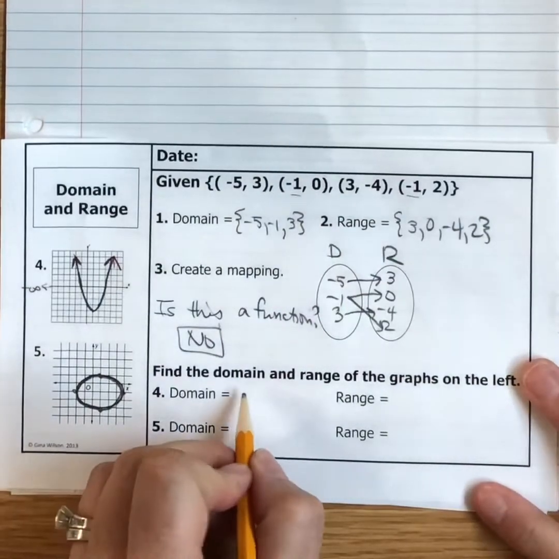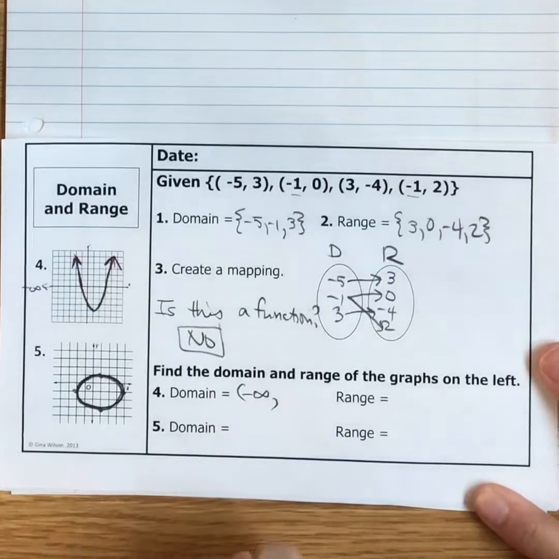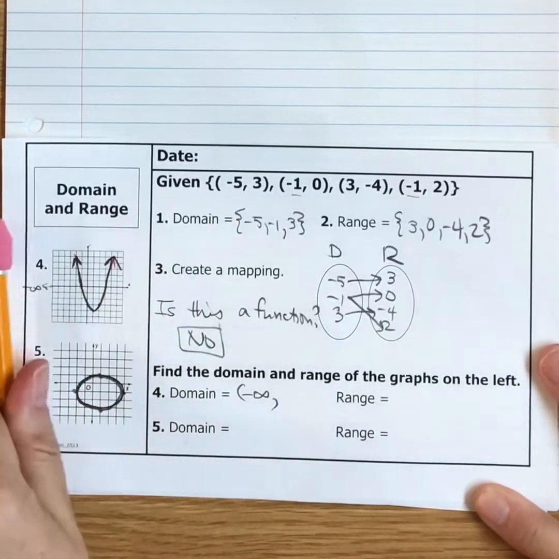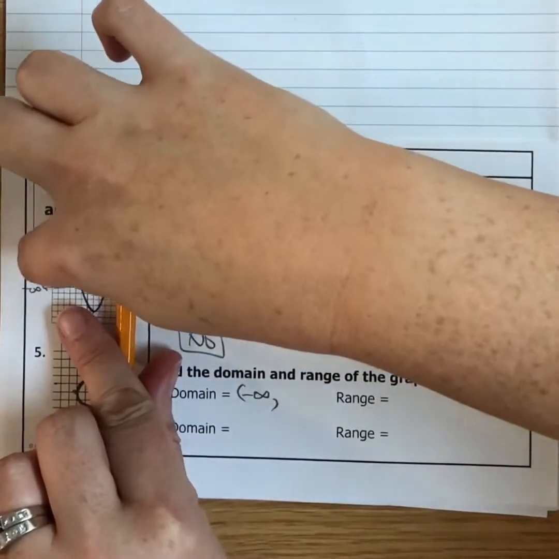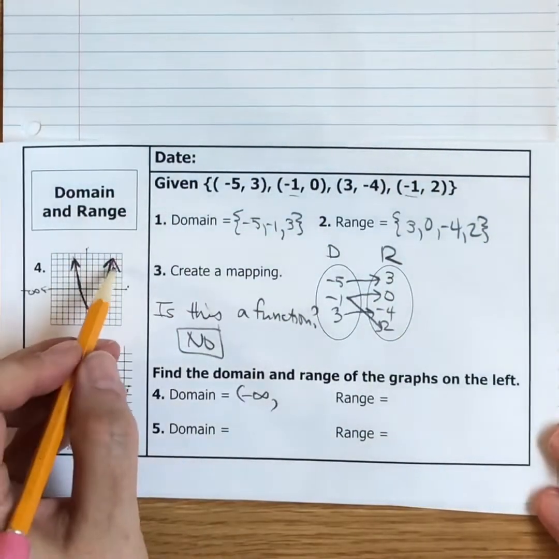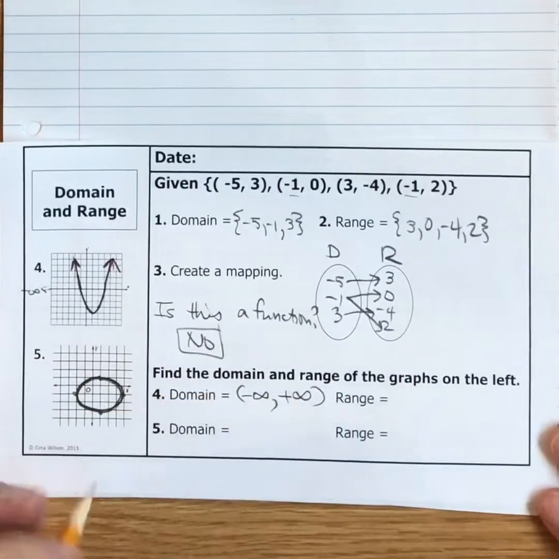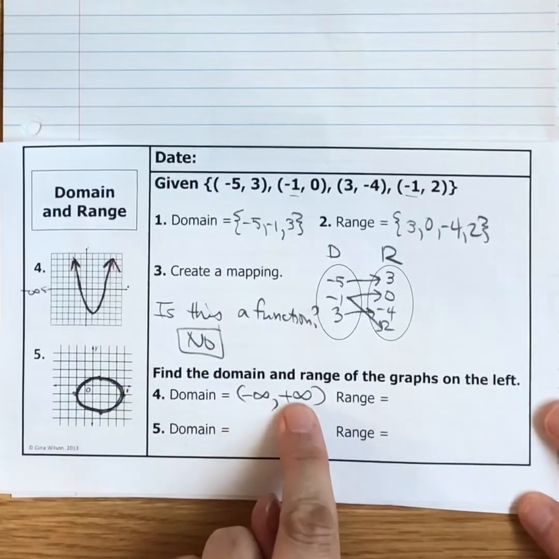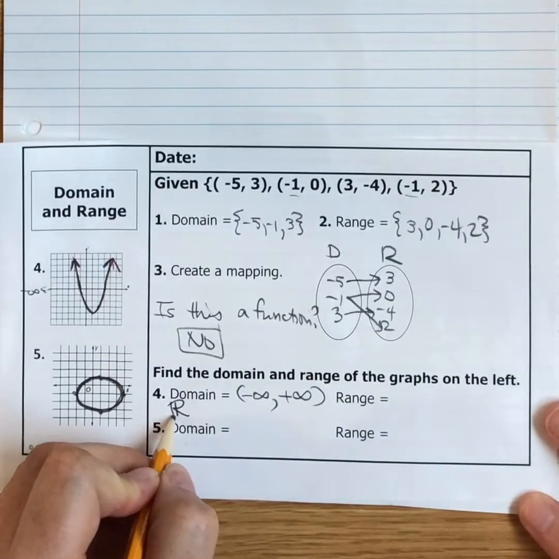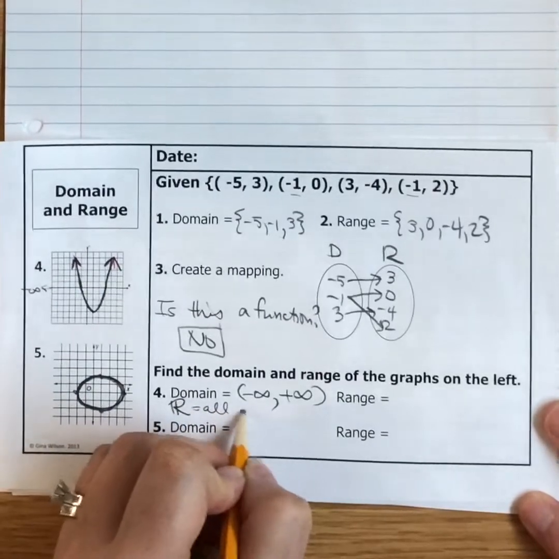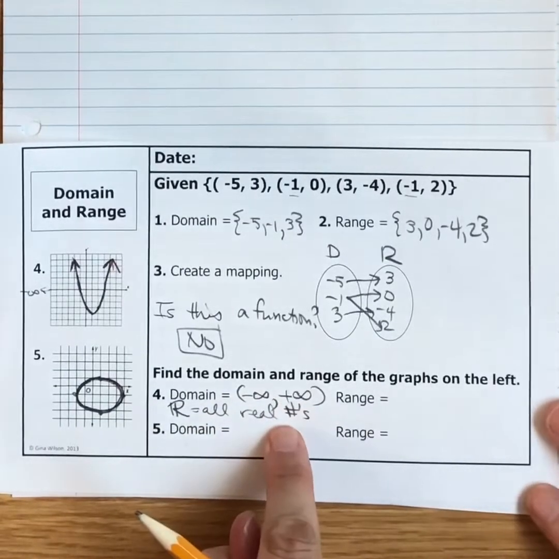So the domain is going to be from negative infinity, and with interval notation, you use the parentheses like we've been doing. So that's the left side. But x's always go to the right too, and the first thing my pencil hits is this arrow. That also says that as it widens, the x's approach positive infinity. Anything that goes from negative infinity to positive infinity is what we call all real numbers. That's this capital double-bar R, which means all real numbers.